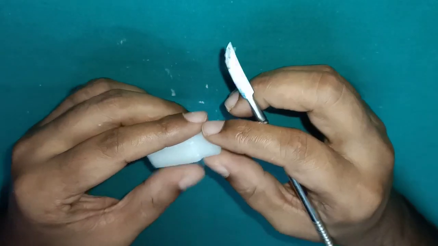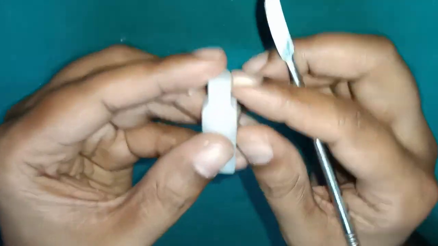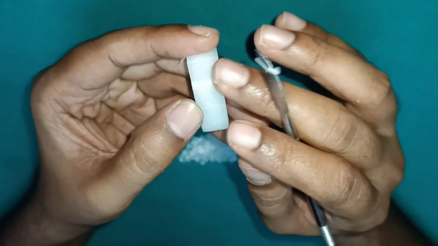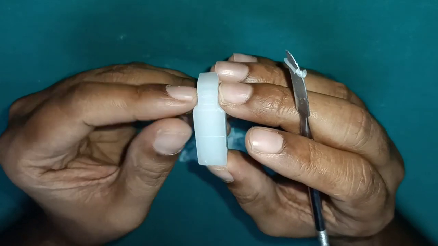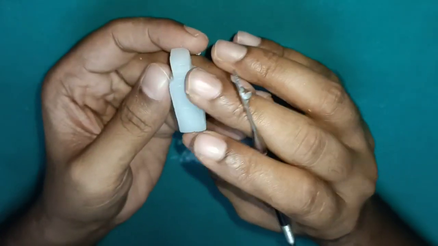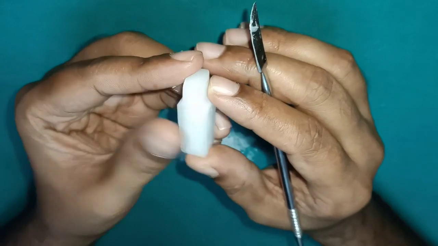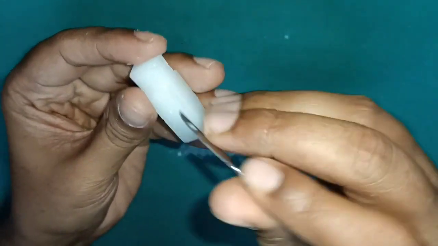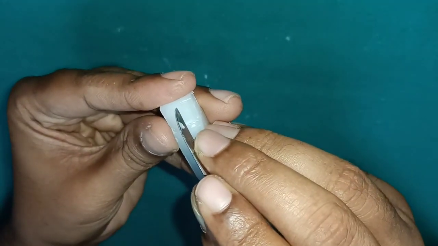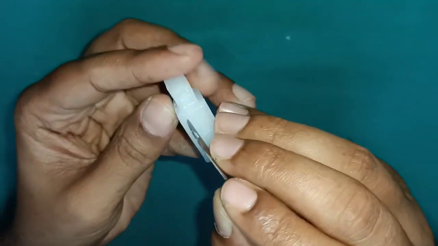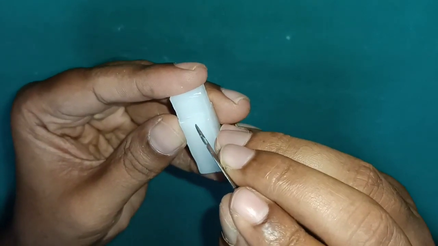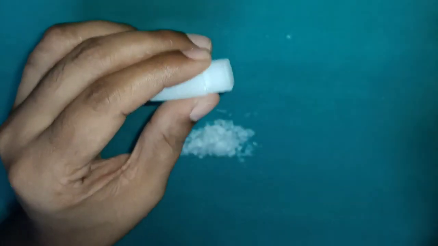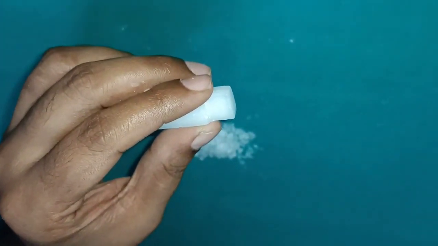So here I have done it: the mesial and the distal outline has been carved. So the labial and lingual initial work has been done. After that, again redraw the midline. Divide the block into 3 equal halves using your scale.